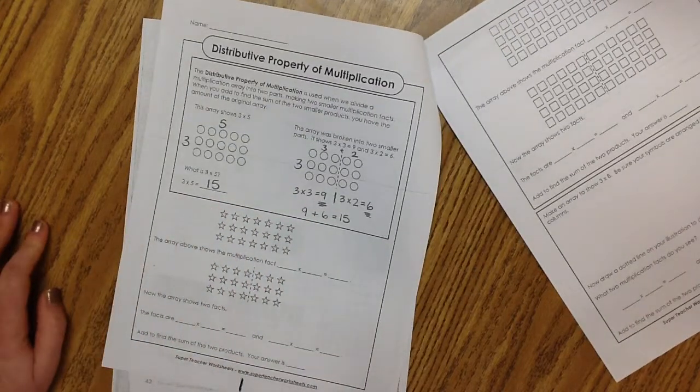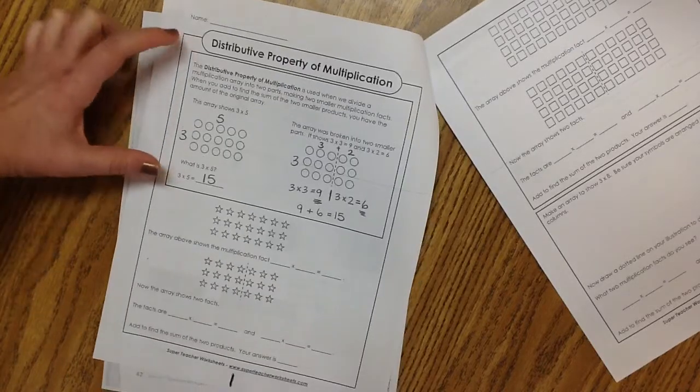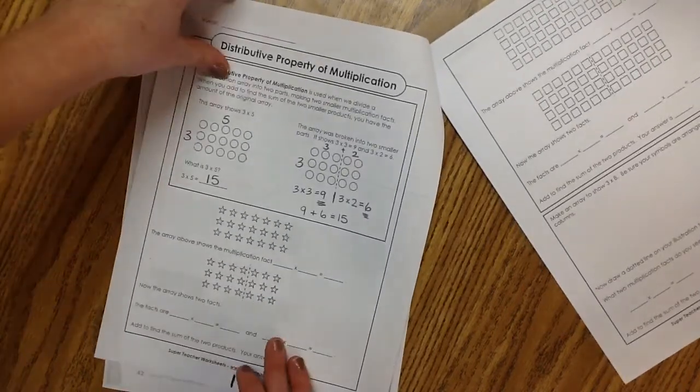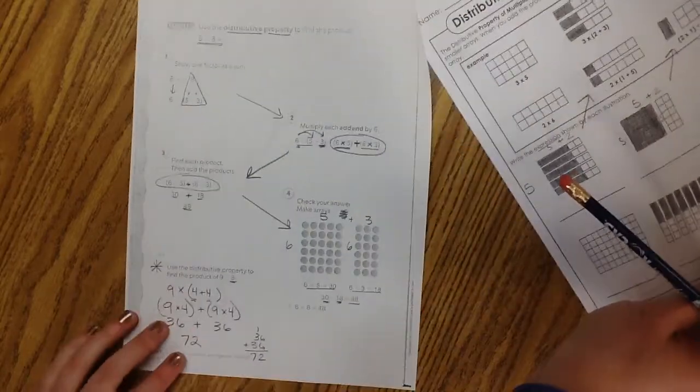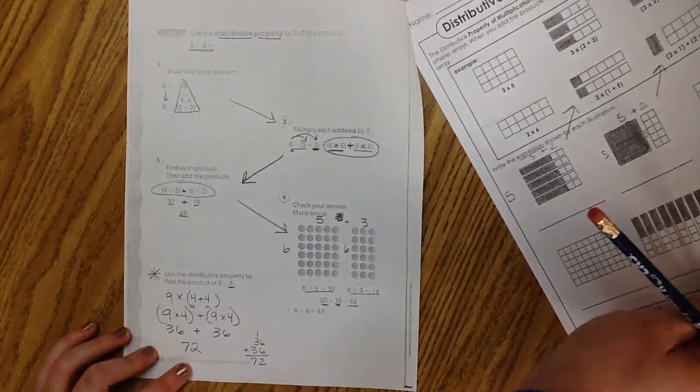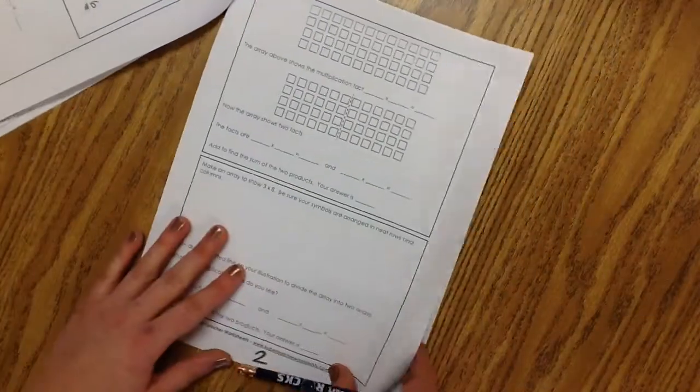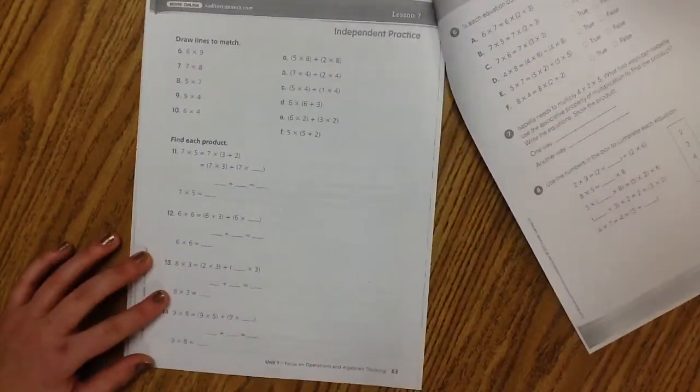I know that I'm going fast, but you need to look back at this example to help you, or again, you can always go back to your guided page right here. Alright, I'm moving on. This is to this page, page 63.